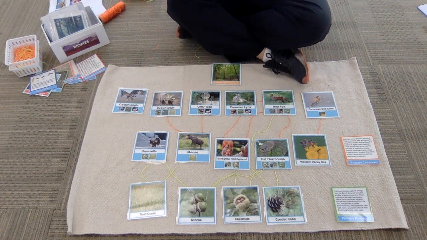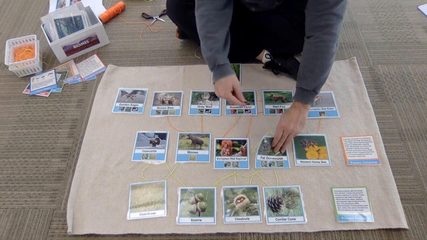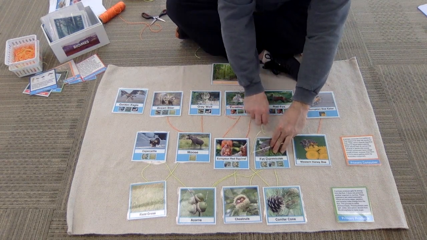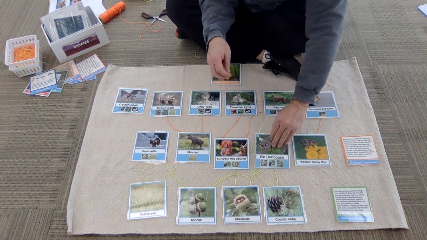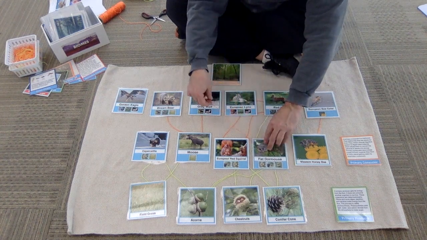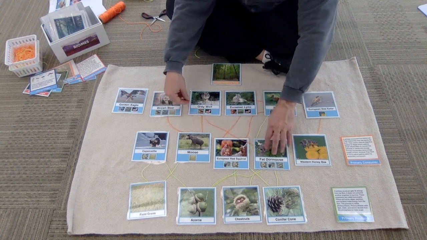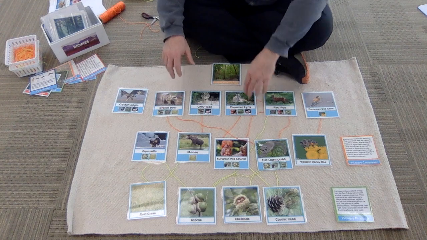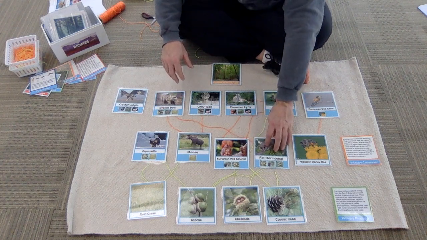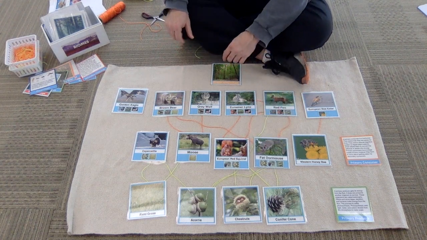Okay. Got a lot going on over here by this dormouse and this squirrel. A lot of stuff going on. All right, so there's our bear. Okay.